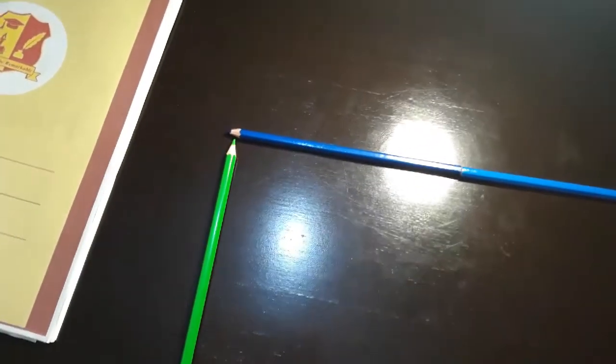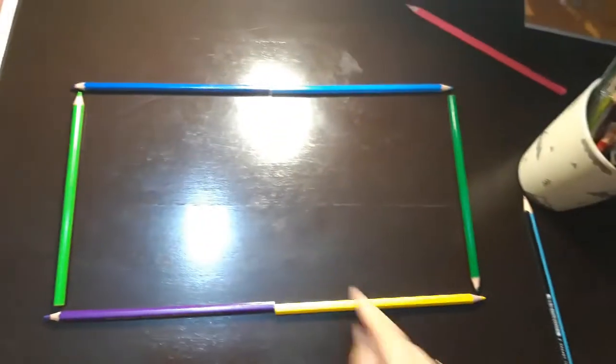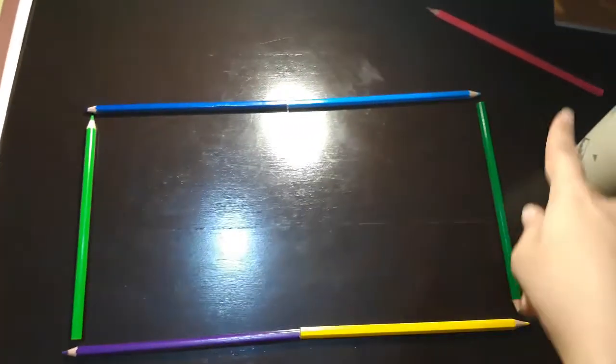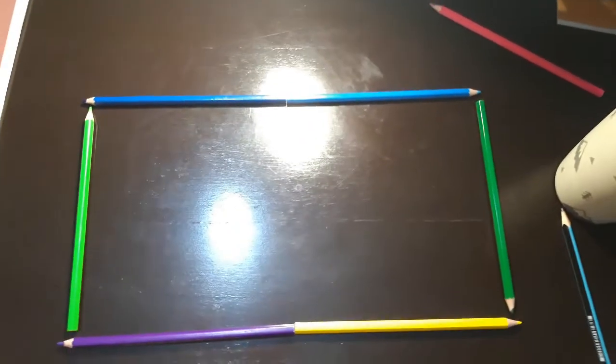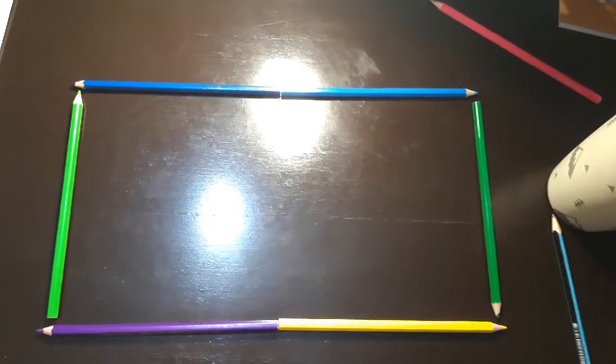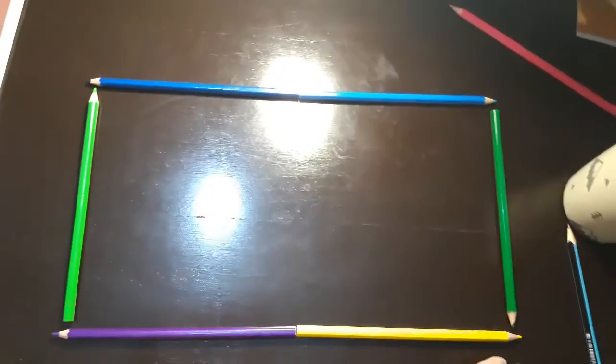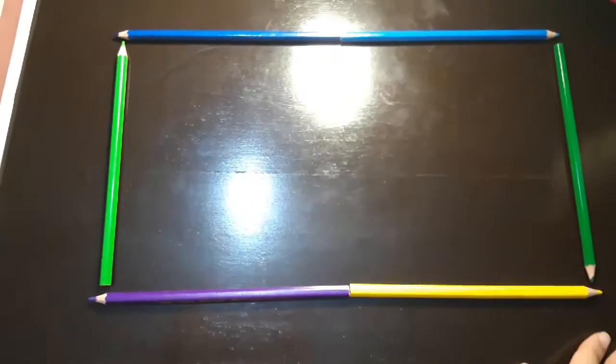And trust me, they really enjoy this work. So this here is a rectangle. If you don't have any resources, you can always make use of whatever you have. So this is how you're going to teach them shapes.